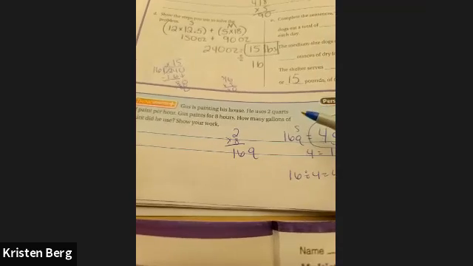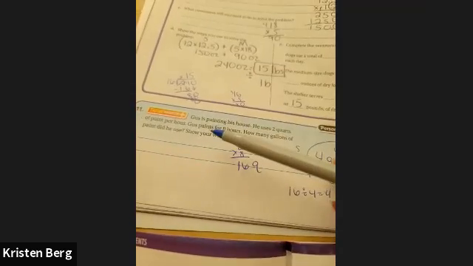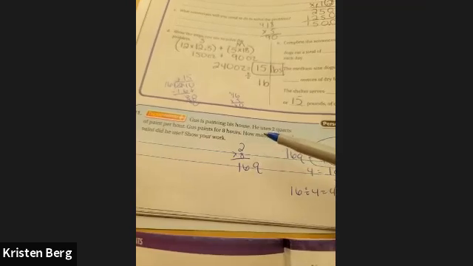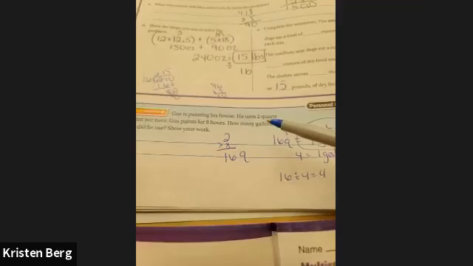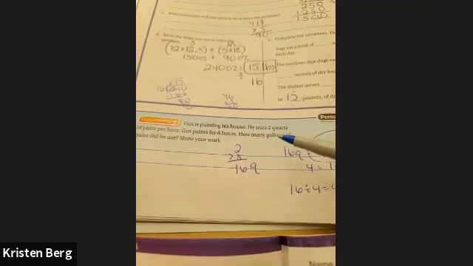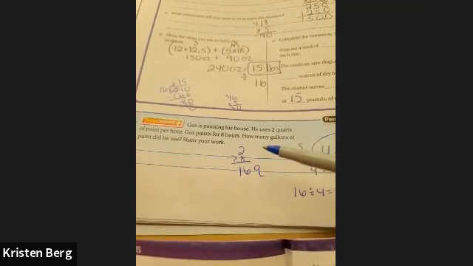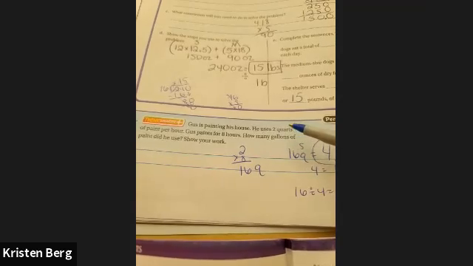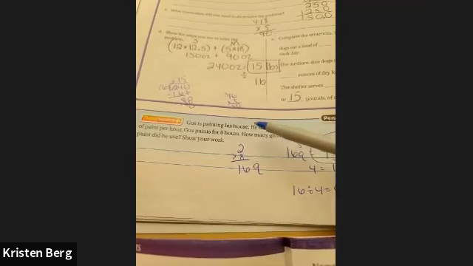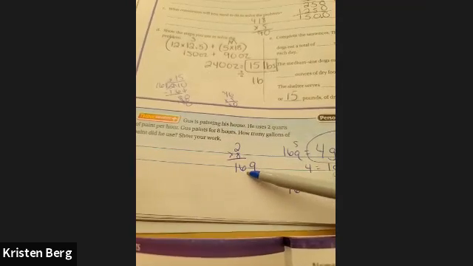All right, so if you did this, it says Gus is painting at his house. He uses 2 quarts of paint per hour. Gus paints for 8 hours. How many gallons of paint did he use? Show your work. So he used 2 quarts per hour, but he does it for 8 hours. So therefore that is 2 times 8 is 16 quarts.